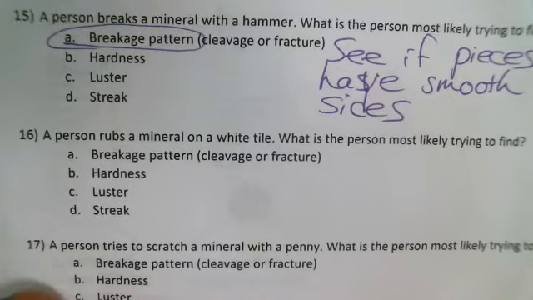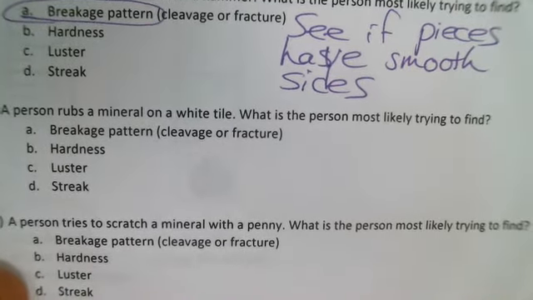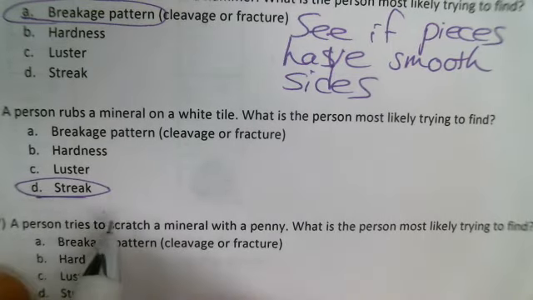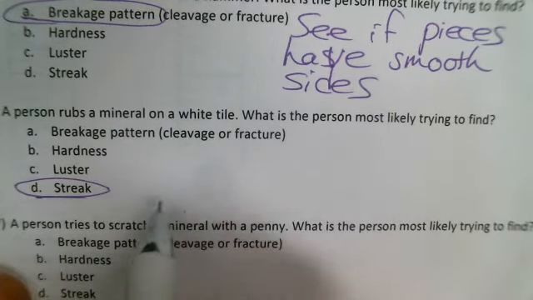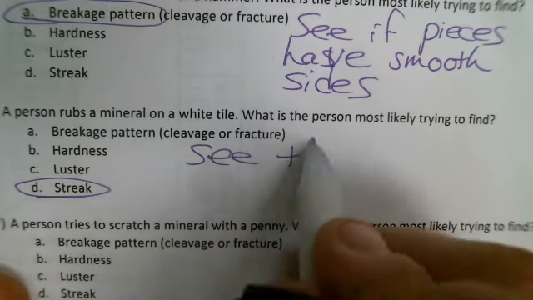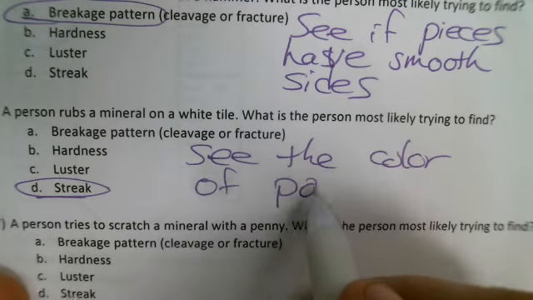Number 16. A person rubs a mineral on a white tile. What is the person most likely trying to find? They're trying to find the streak. By rubbing on the tile, they see the color of the powder.